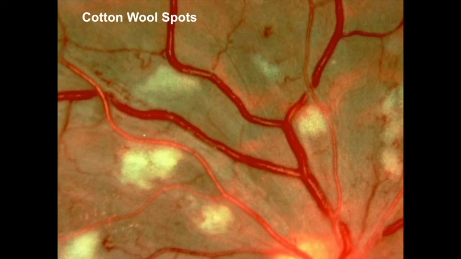Cotton wool spots used to be called soft exudates. They're not really exudates. They're areas of focal blockage of axoplasmic flow within the ganglion cell axons. They are superficial. They're present in the territory of the radial peripapillary capillaries. And they typically block vessels. The ones in this photo didn't read the book.